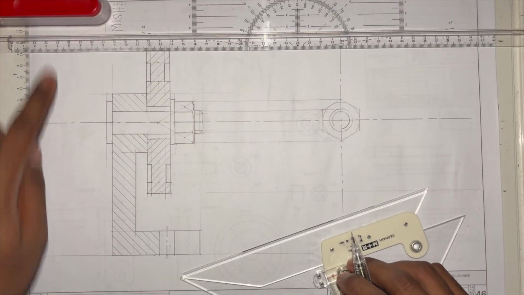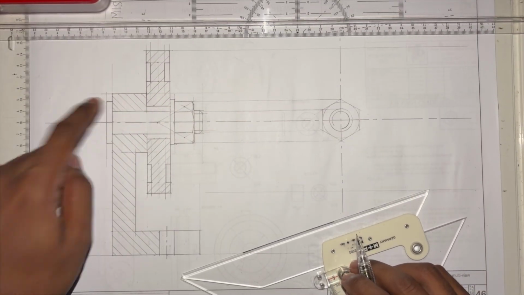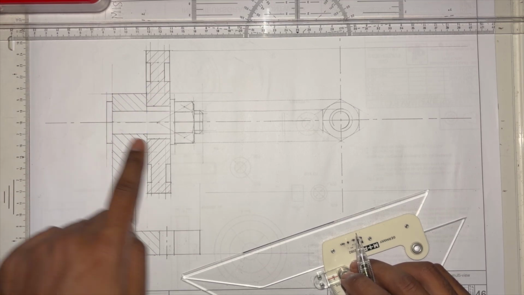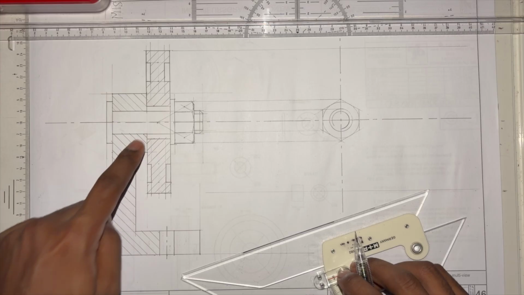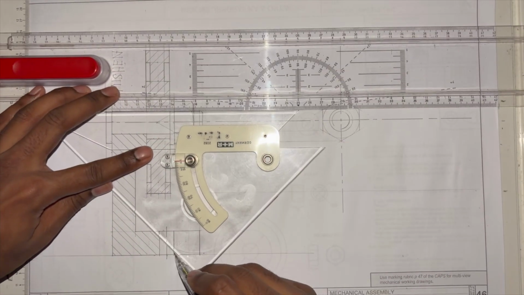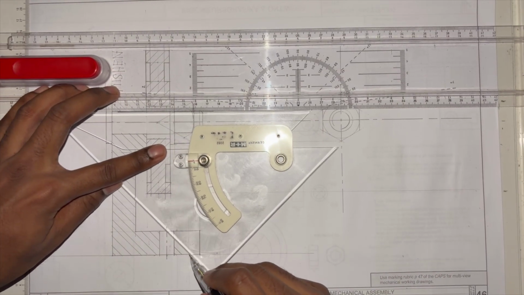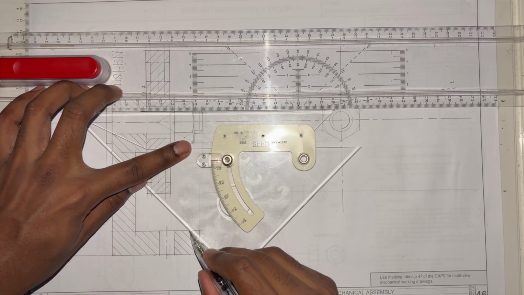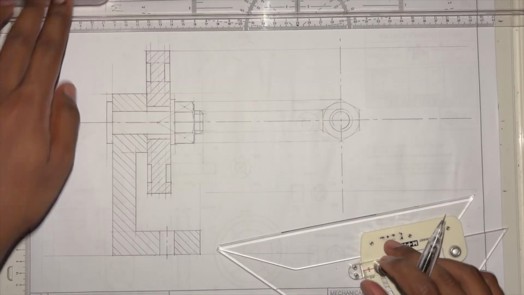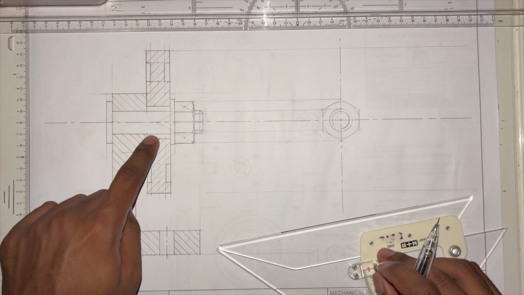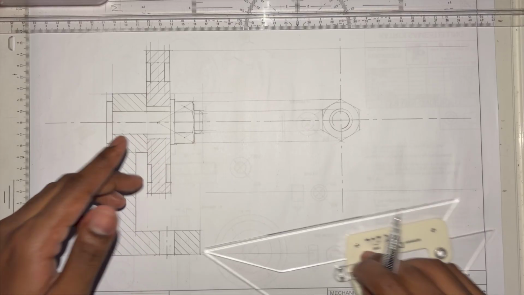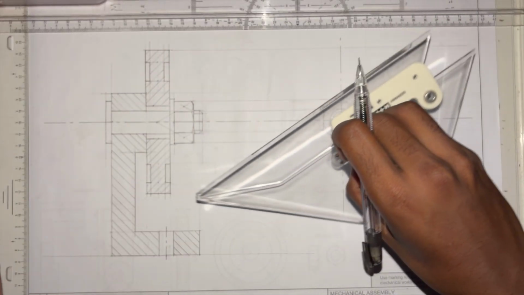Okay, now I've hatched the bracket that way. I've hatched the pulley this way. I still have the bush to hatch. Okay, see, I missed a bit here. Okay, now I still need to hatch the bush, but what do I do? Because I hatched that and I hatched this. So now there's no other direction on this. So how do I hatch it?